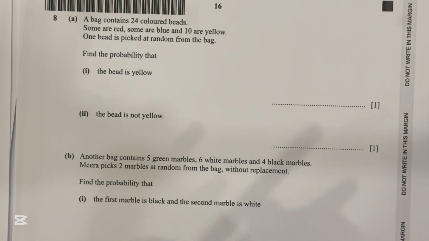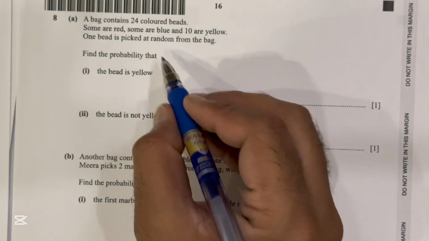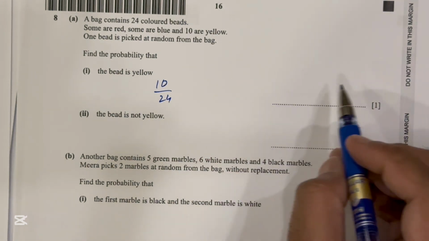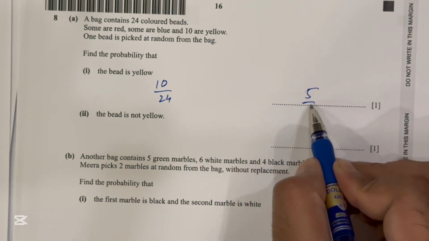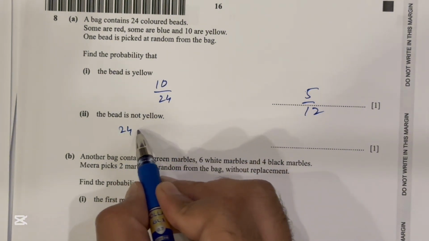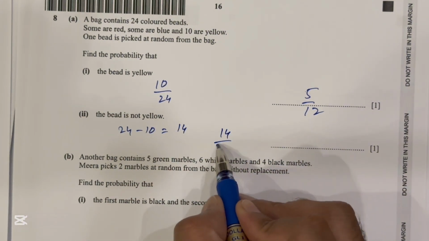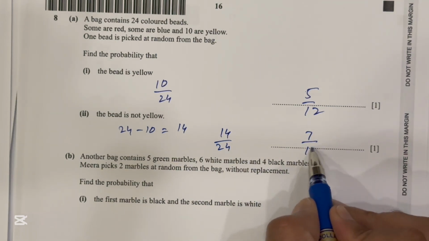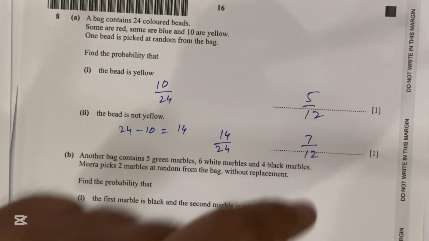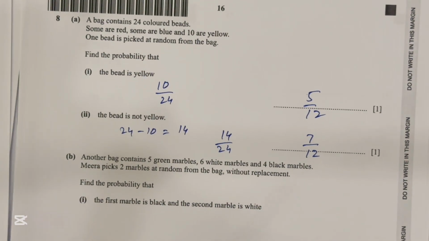So the total beads are 24, so 10 over 24 would be, and you can simplify it, it would be 5 by 12. And if the bead is not yellow, so 24 minus 10 not yellow would be 14, so 14 over total 24, that would be equal to 7 over 12. And you can simply subtract 12 minus 5 to get the answer directly, 7 by 12, from the above part. Either would be considered correct.